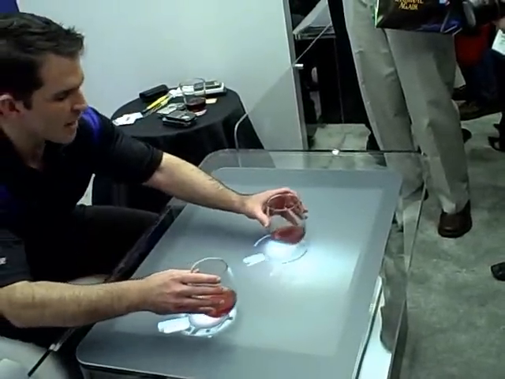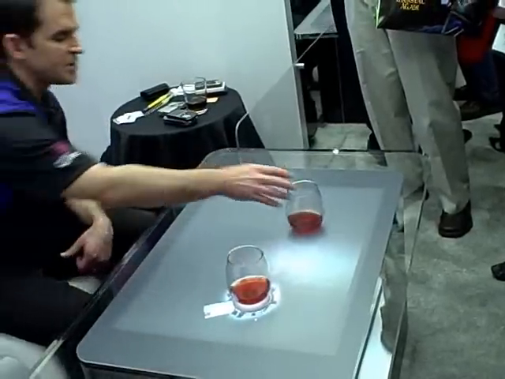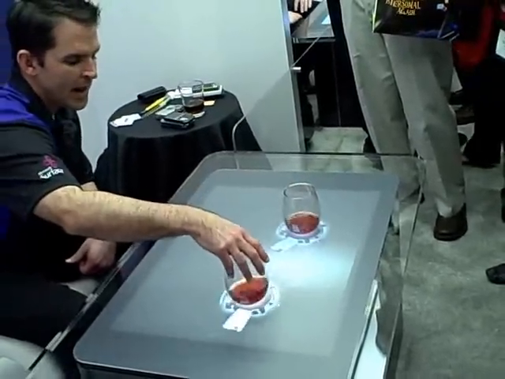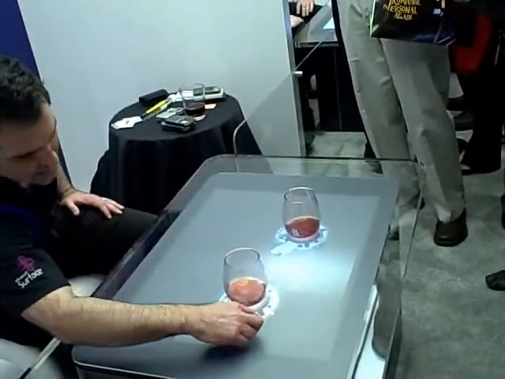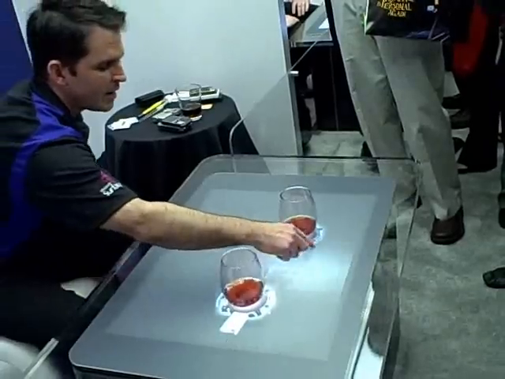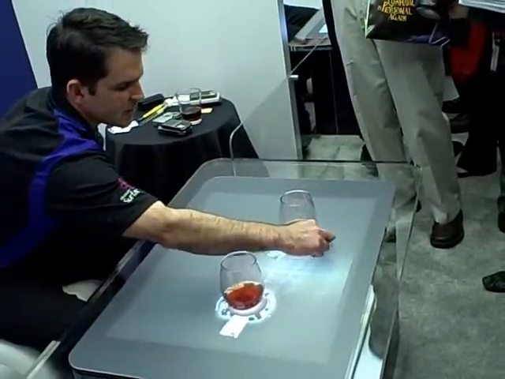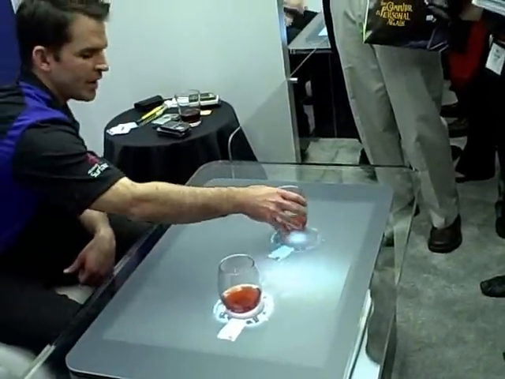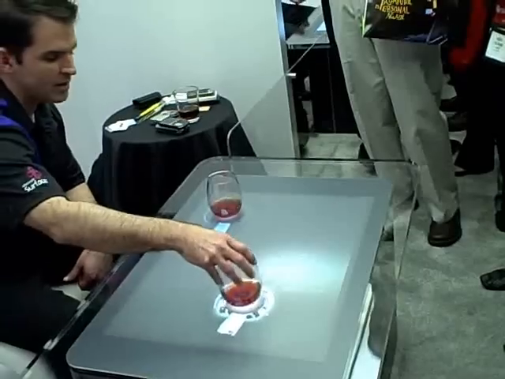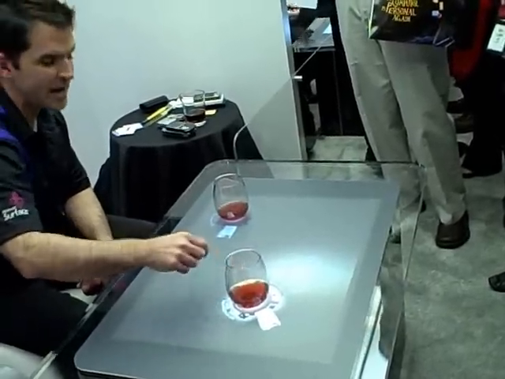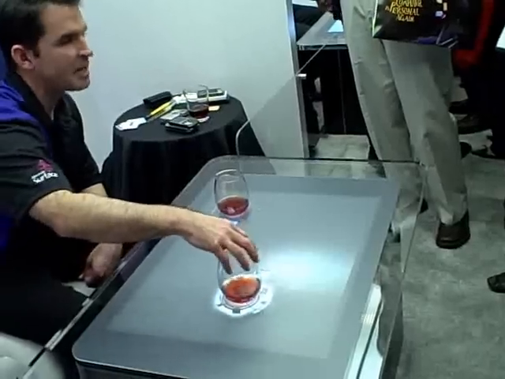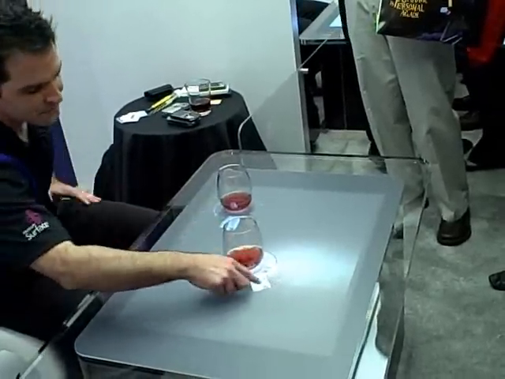These wine glasses are recognized by Surface as part of object recognition, and we can start to do things like say, I really like this wine, turn it up and make it bright. Maybe I don't like this wine so much, dim it down a little bit. If we decide that we really like this wine, we can mail it to our friends if we're really into it, kind of make it part of a social networking service.